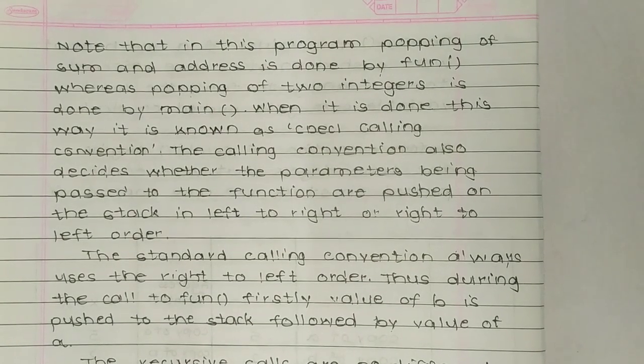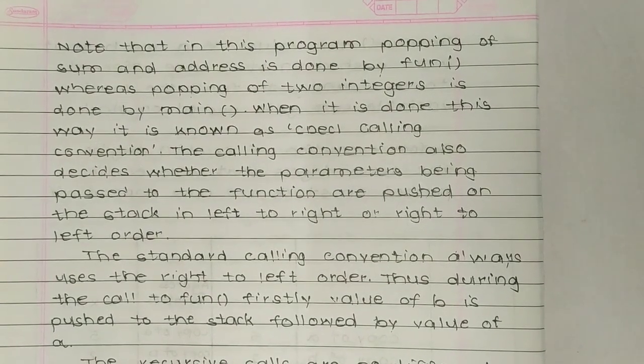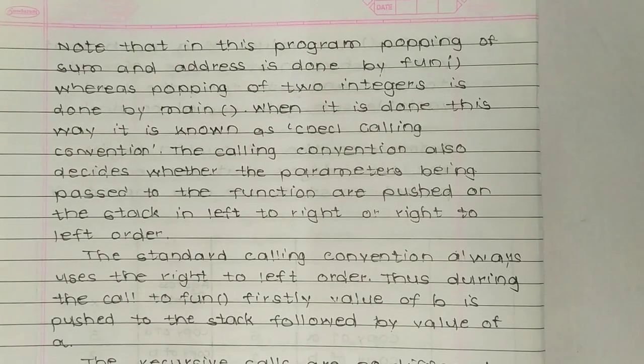The mechanism of stack operation can be understood with the help of a program. If we explain this program, or come to know how it is performed, we can easily understand the operation of the stack. Note that in the program, popping of the sum and address is done by the function fun. That means popping and putting is done by the function. So popping, that means removing, is done by function fun, which was add.